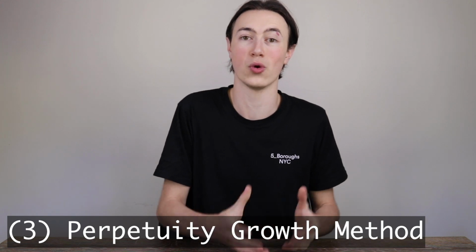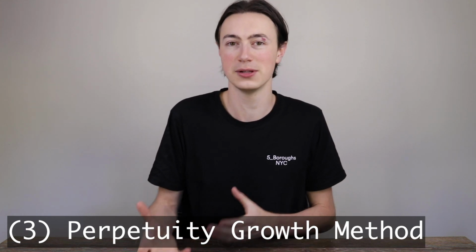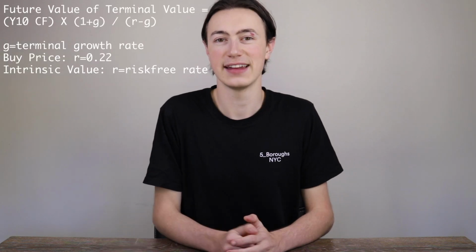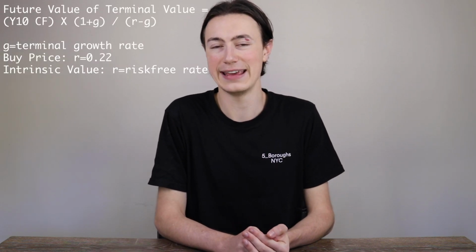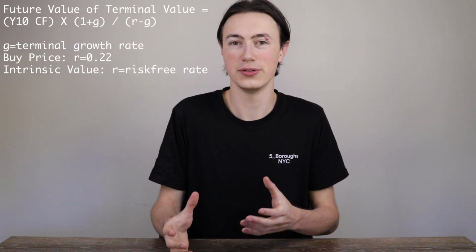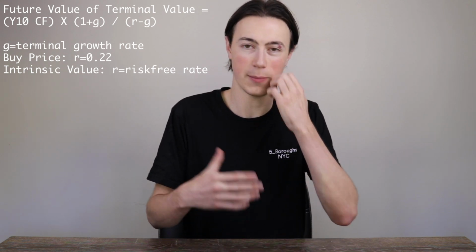And then the final method for calculating the terminal value of a stock is using a perpetuity growth formula. So this is very similar to the perpetuity we looked at before, but instead of assuming that the company no longer grows their cash flows anymore, we are assuming that they continue to grow at a particular rate into perpetuity, forever. And as you can see from the formula on screen, it is very, very similar to the perpetuity formula. There's just a couple of changes.